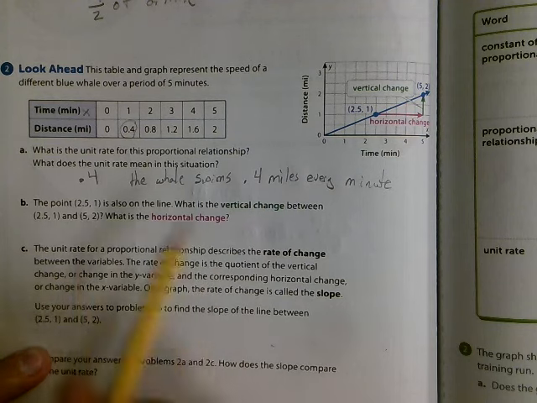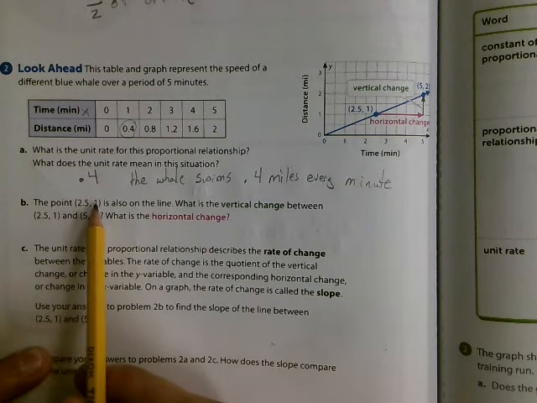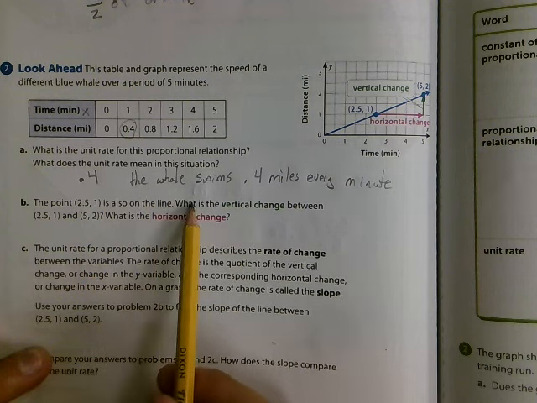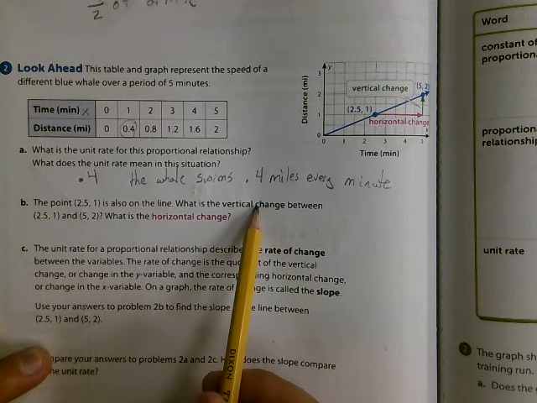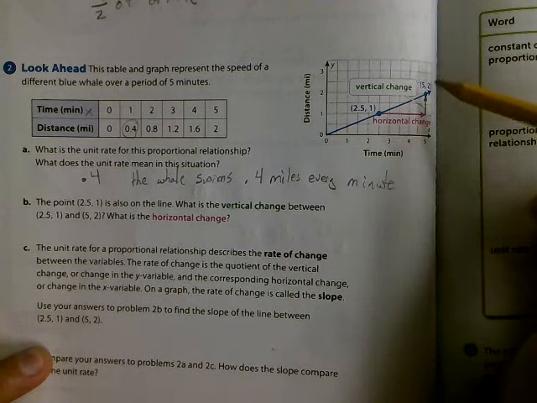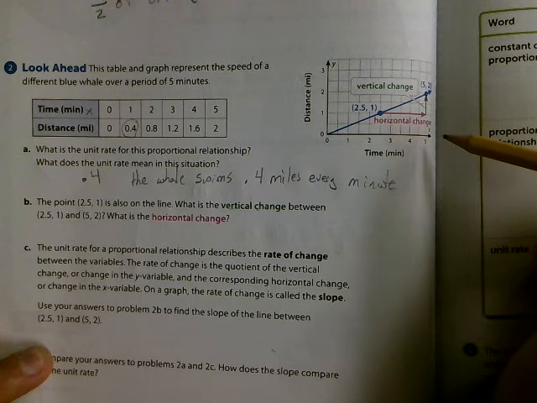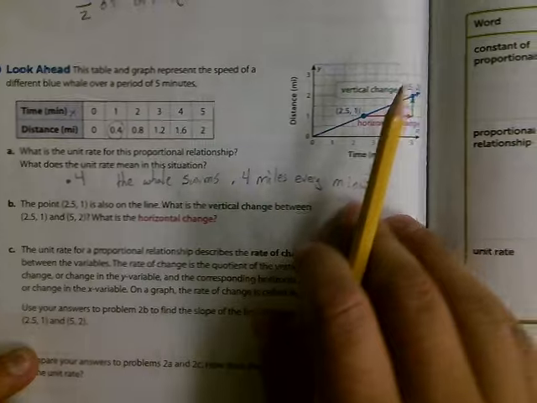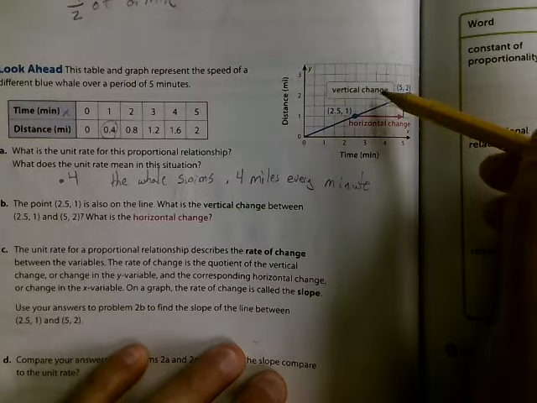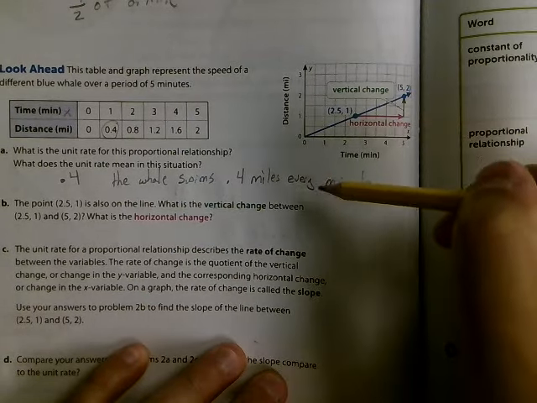All right? Part B says the point 2.5 comma 1 is also on the line. What is the vertical change? Okay, so the vertical change is how much we go up and down. And between this one and 2.5, 1 and 5, 2, what is the horizontal change? So vertical change is y.